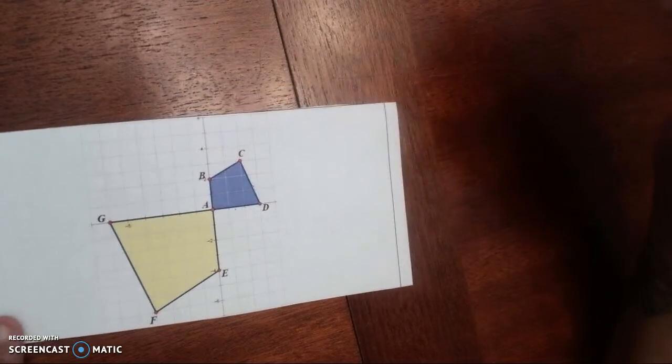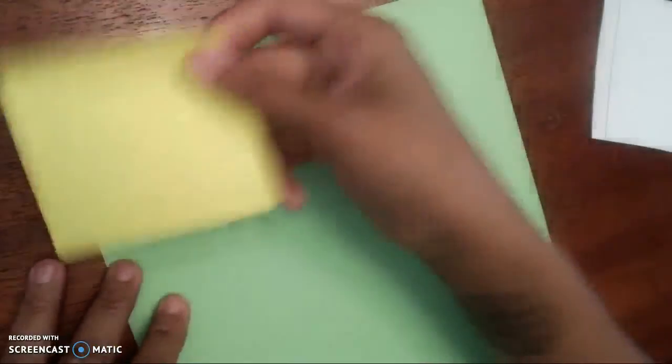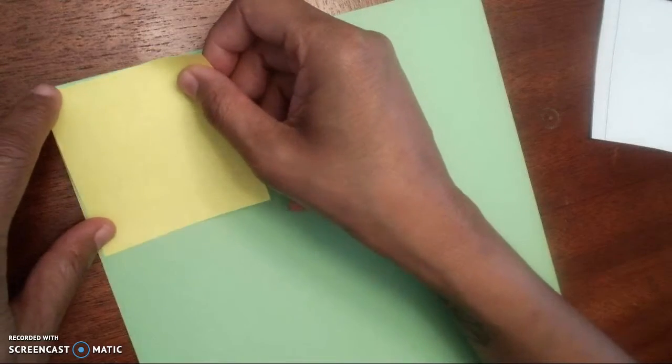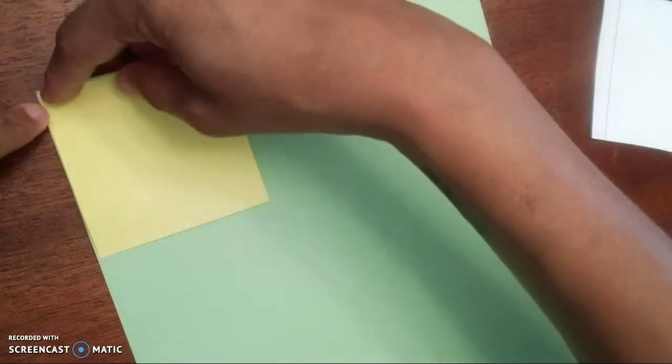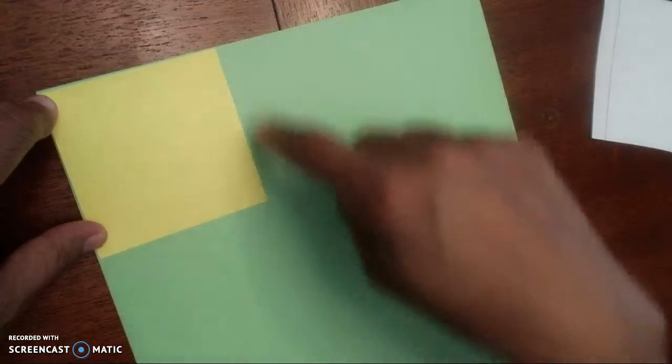So let's talk about something similar that makes sense to you before we even talk about these two figures. Imagine you have this sheet of paper, and I have a sticky note. I'm telling you the sticky note is similar to this sheet of paper. Why? Because if I put my sticky note right here and line this up, you should see that the angles on my sticky note are all 90-degree angles.